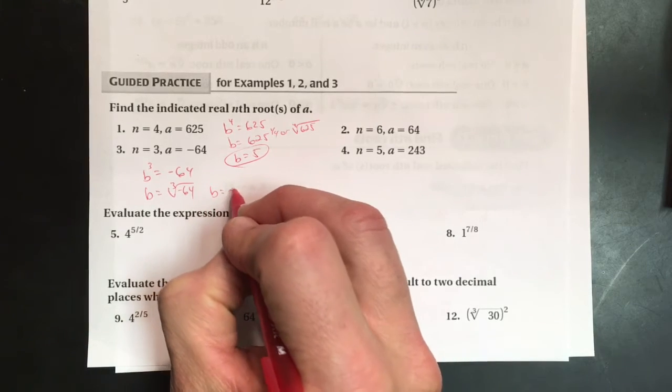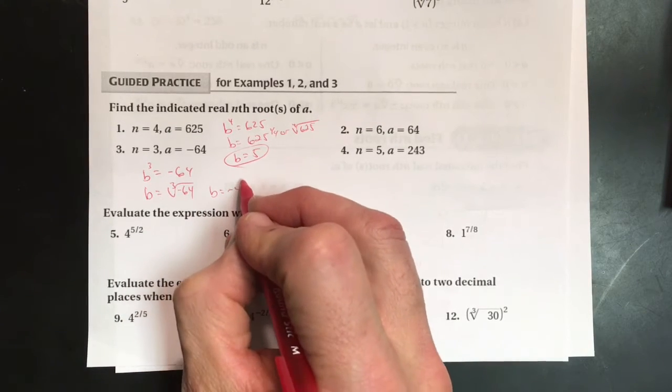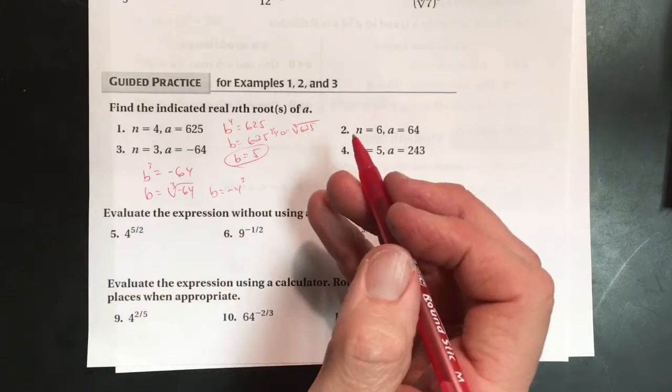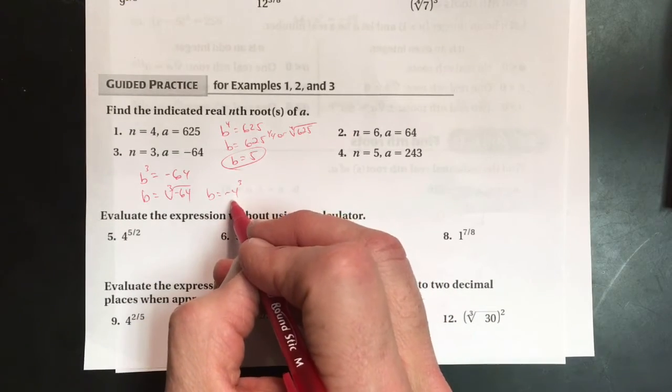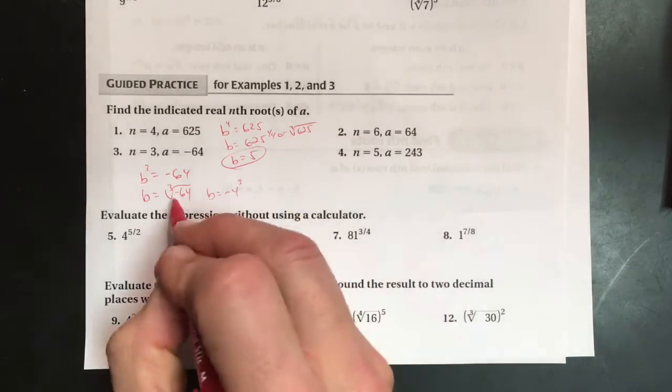So b equals negative 4. Again, check it out. Negative 4 to the third power: negative 4 squared is positive 16, and positive 16 times negative 4 will get you negative 64.